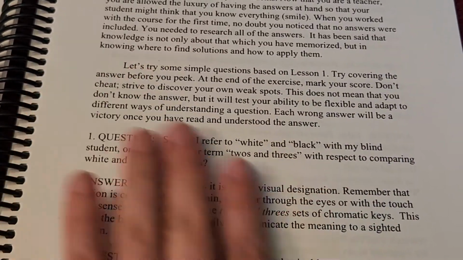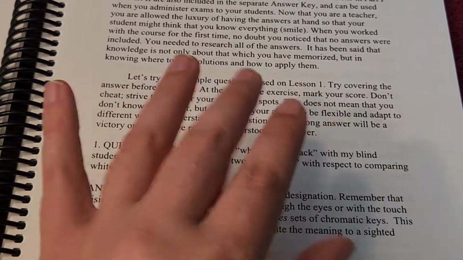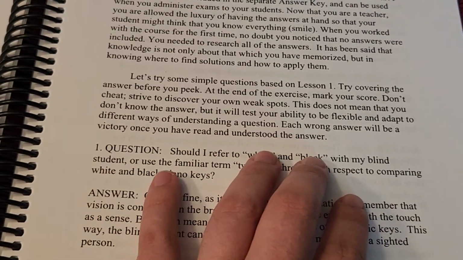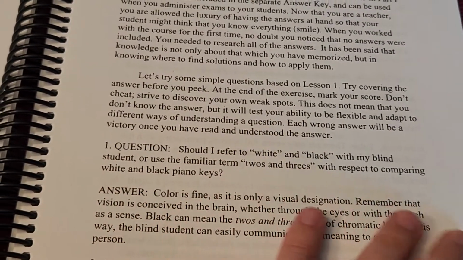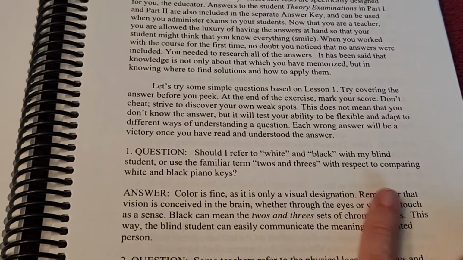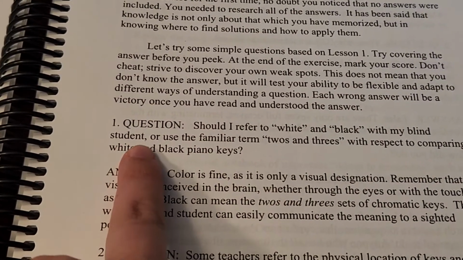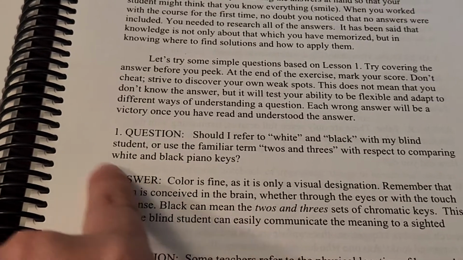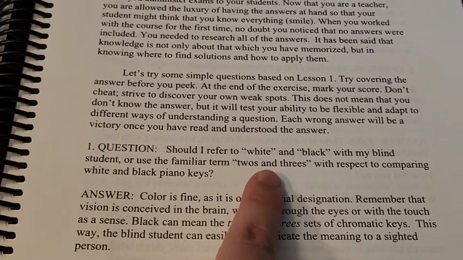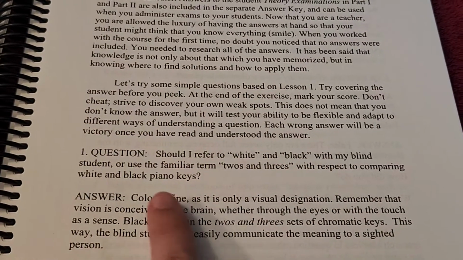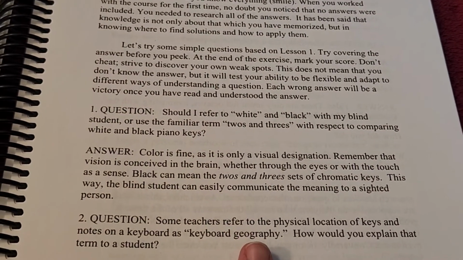Like, if they can see, they would have to turn their back to the teacher so they're not looking at the keyboard. Which usually you don't want to turn your back to the teacher. You can only do that if your teacher tells you to do that. So these are questions for the teacher, but they could also be used for the student in some points.